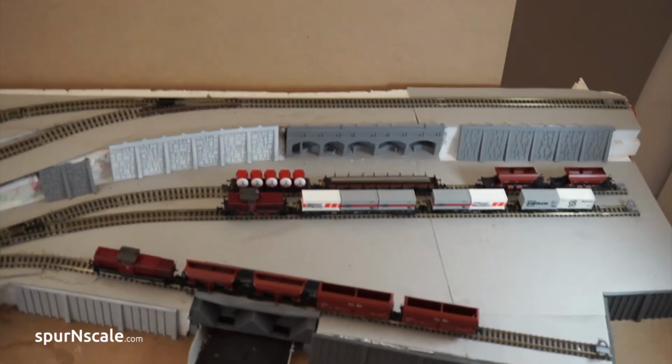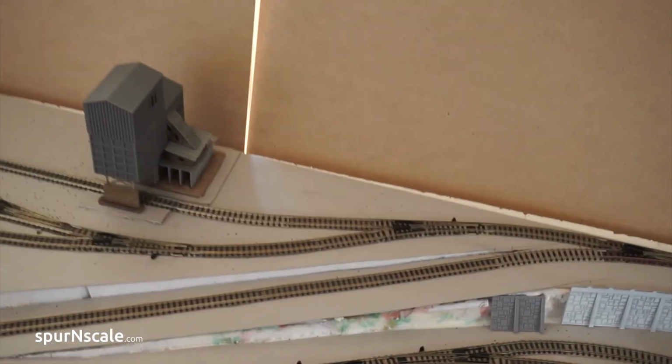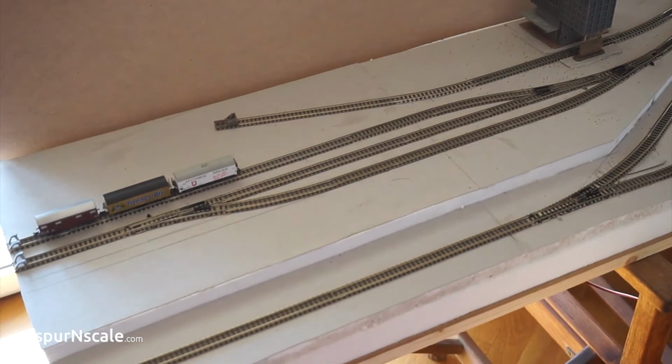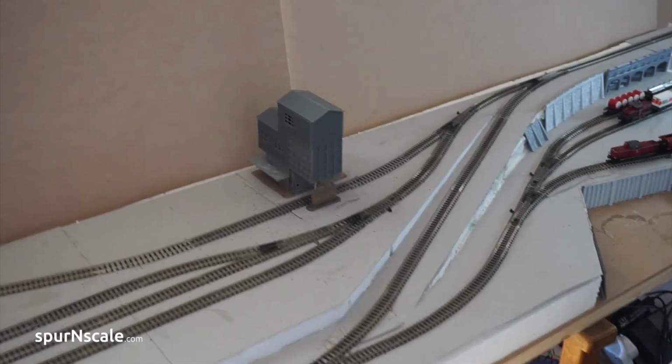So I think that for a layout so small, you can play a lot with this kind of setup. And I hope that you like it.